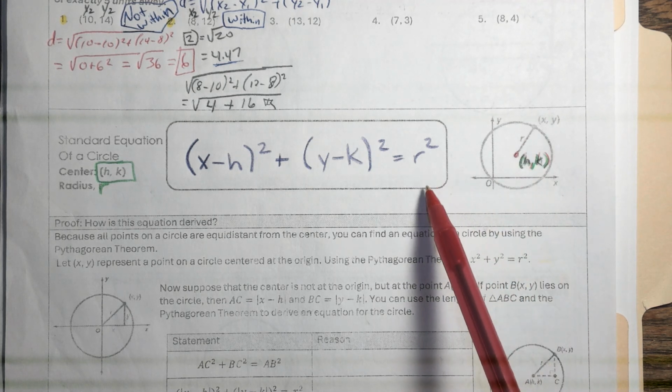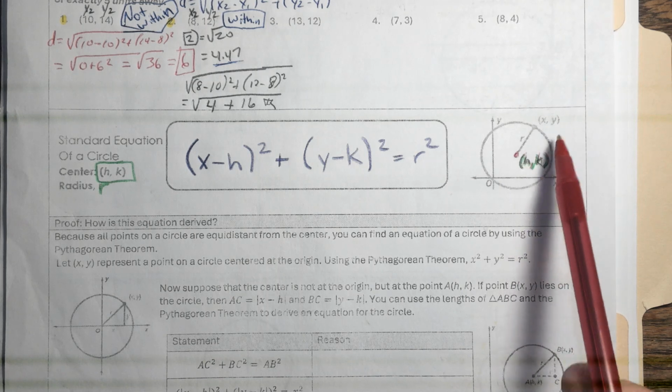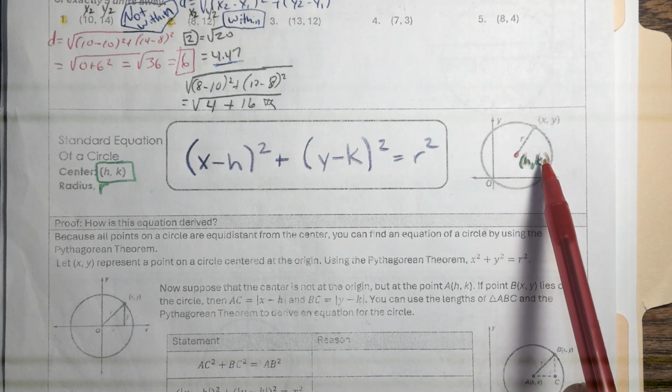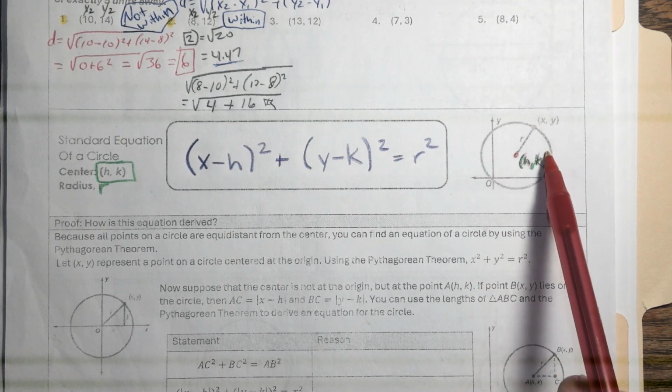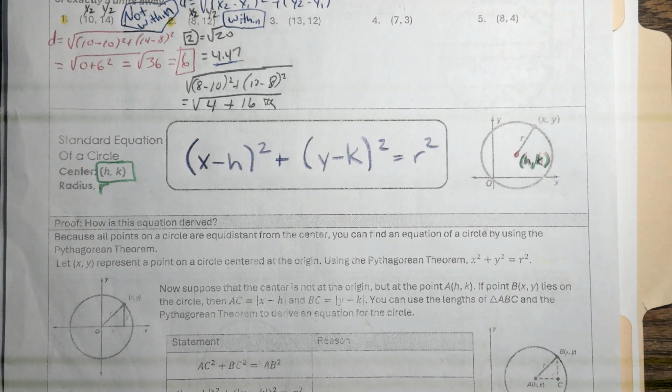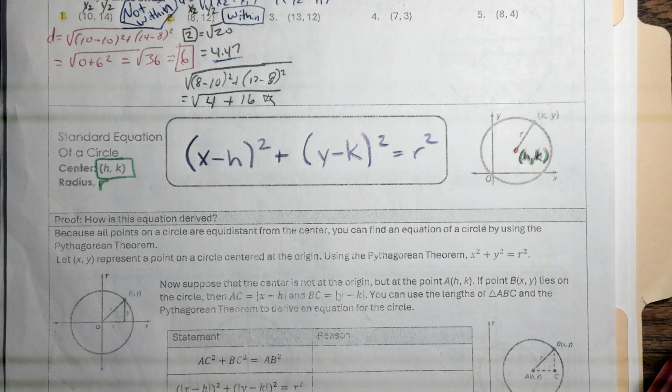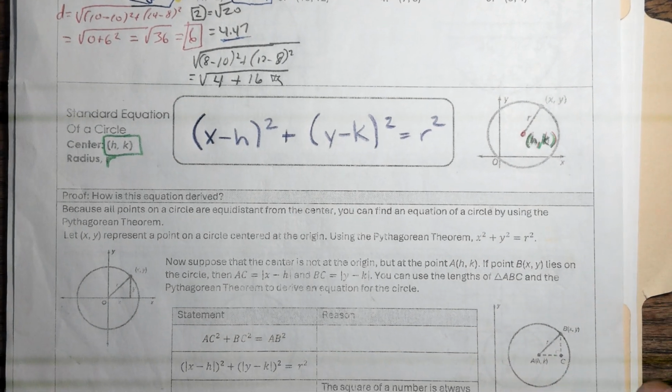And see, that's x comma y. This is h comma k, and I guess it's because it's inside the circle. I don't make the rules. I didn't invent geometry, I promise. I wish I had. I need the money.